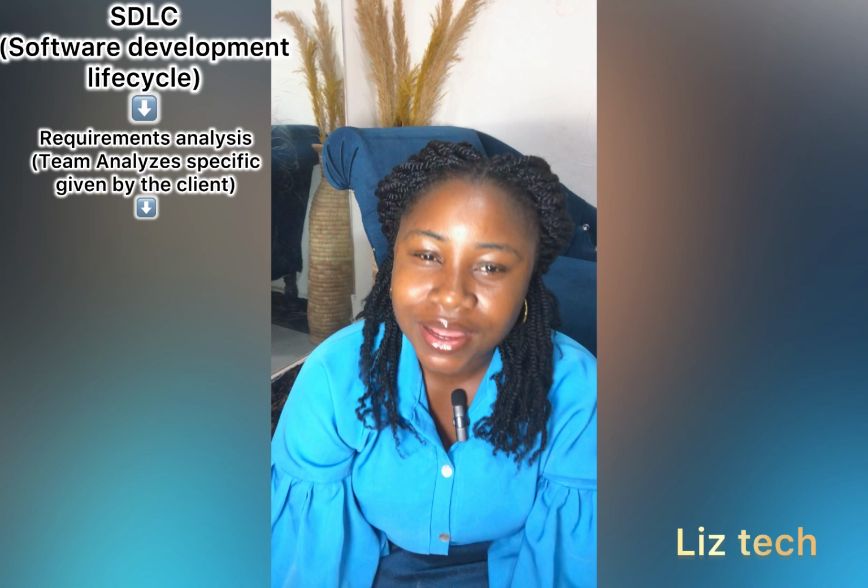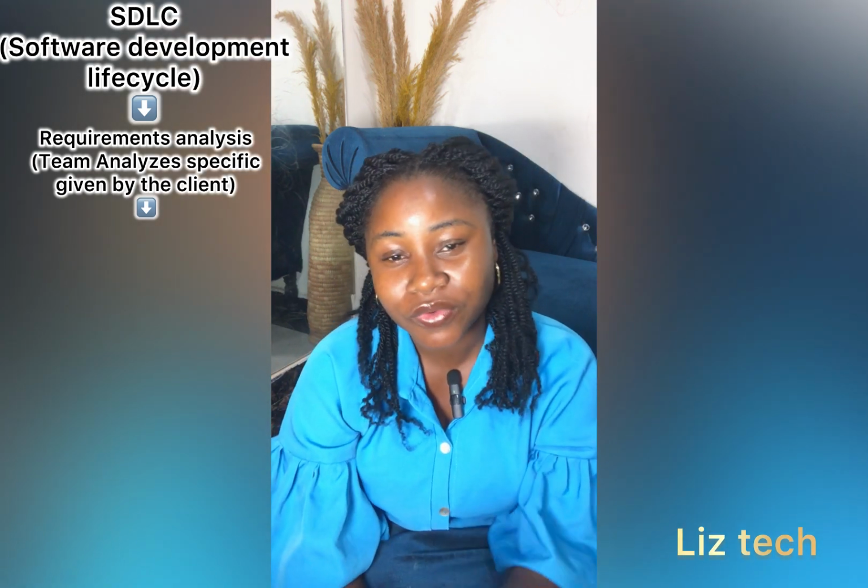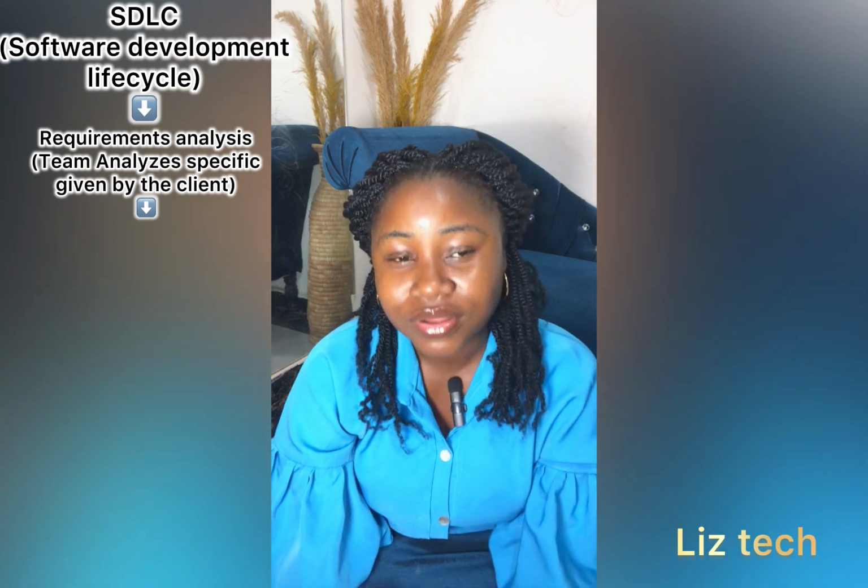Alright, so I'll be starting with the first one, which is the requirements analysis. Requirements analysis, as the name implies, is analyzing of requirements. You need to analyze requirements. And what is this requirement? They are specifications given to the development team. The development team are the people in charge of developing the software. So this requirement is what their clients will give them.